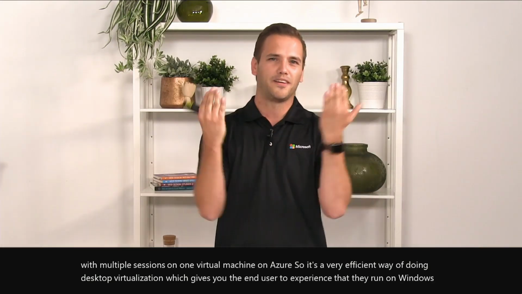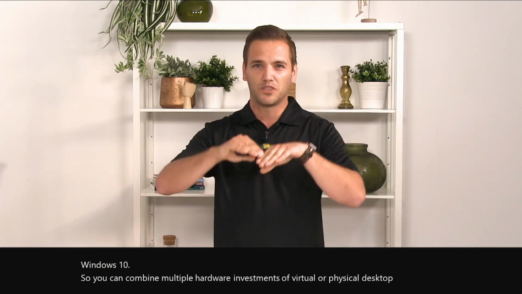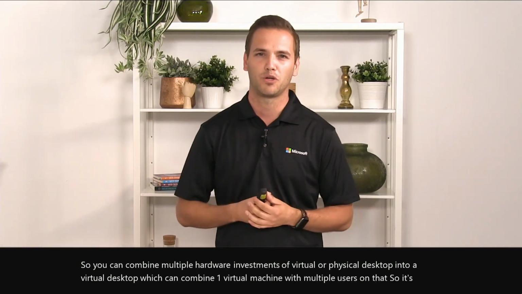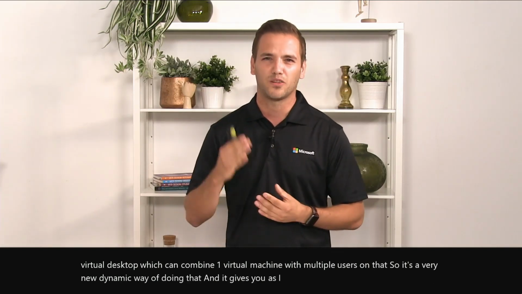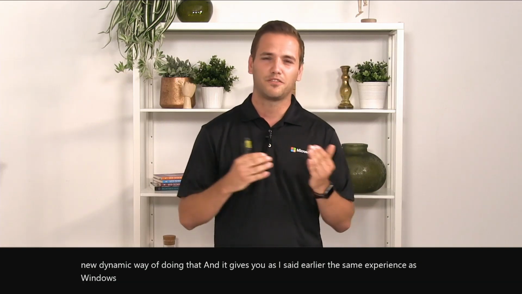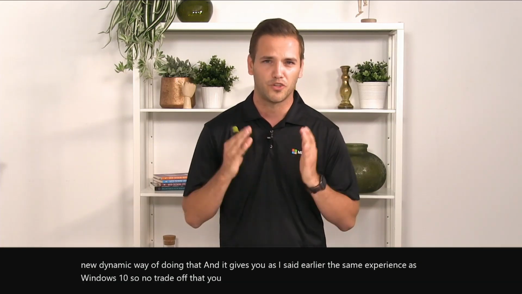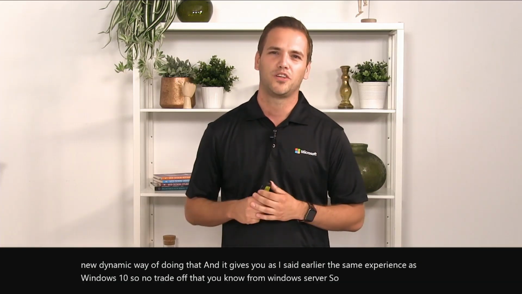So you can combine multiple hardware investments of physical desktops into a virtual desktop, which can be one virtual machine with multiple users on it. So it's a very new dynamic way of doing that. And it gives you, as I said earlier, the same experience as Windows 10. So no trade-off that you know from Windows Server. So a huge advantage. And that leads me to the other point.